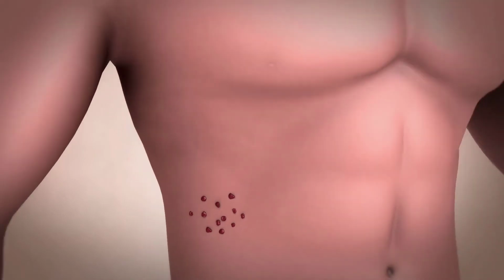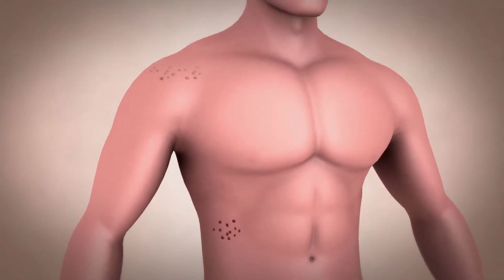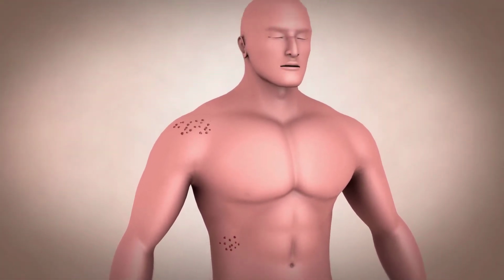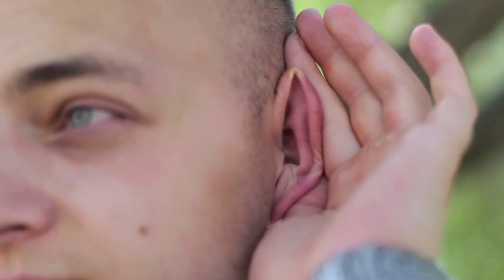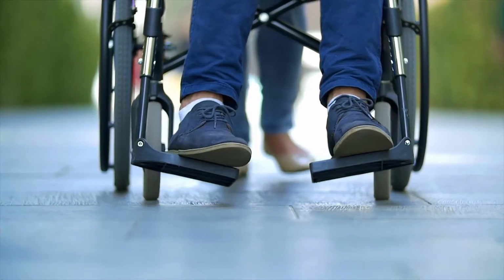Left untreated, 50% of cases of meningococcal meningitis result in coma or death within only a few hours. The disease can also produce lasting disabilities such as deafness, blindness, and paralysis. Unfortunately, no single vaccine provides immunity to all causes of meningitis.